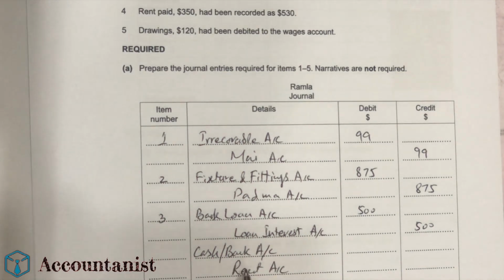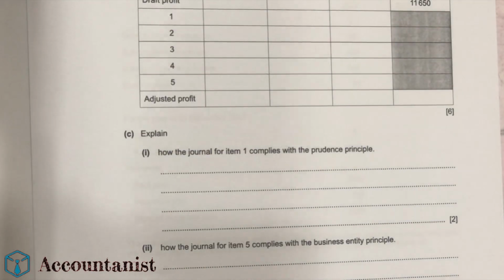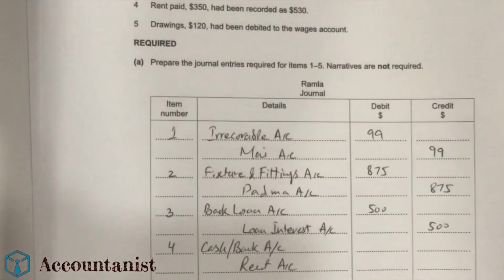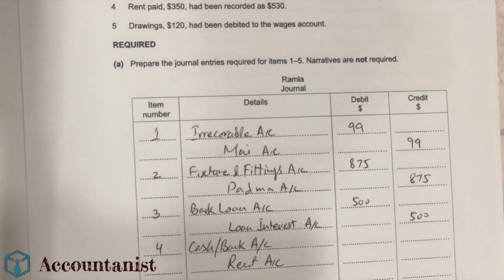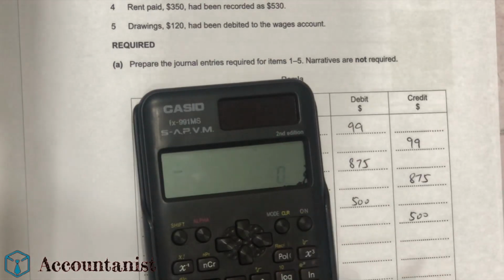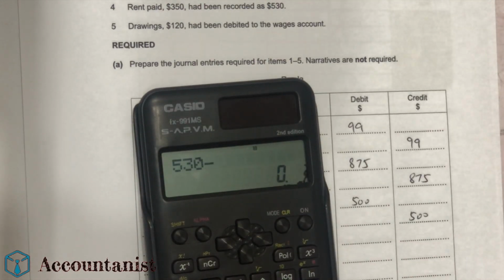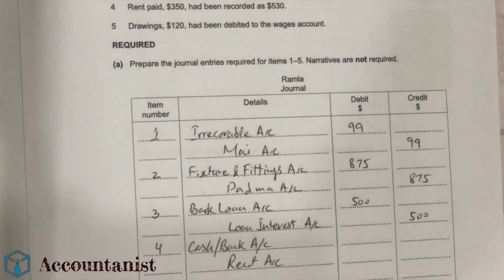Another thing while solving this transaction, we might move on to the next page to see if we have any suspense account, because we might record this transaction with the suspense. In the next page we only have a draft profit correction and some theoretical portions. So I don't think it's going to be a suspense account, so that will be recorded with the cash in bank here, and the amount will be the difference of these two figures. So it's 530 less 350, it's 180, so 180 will come up here.